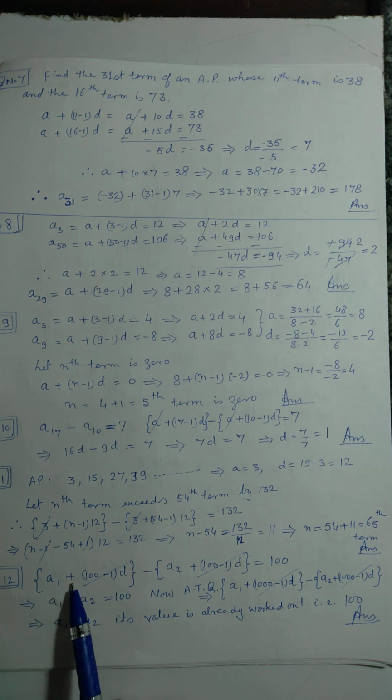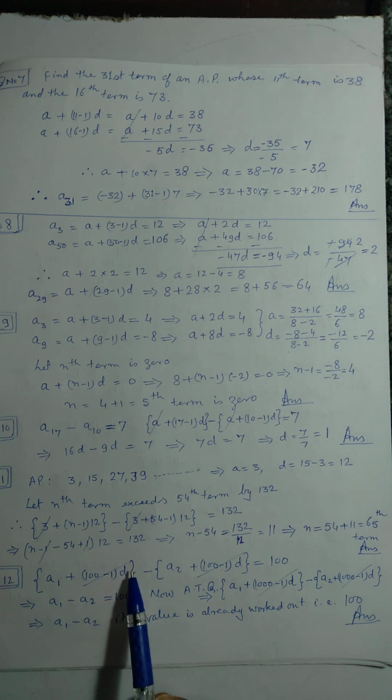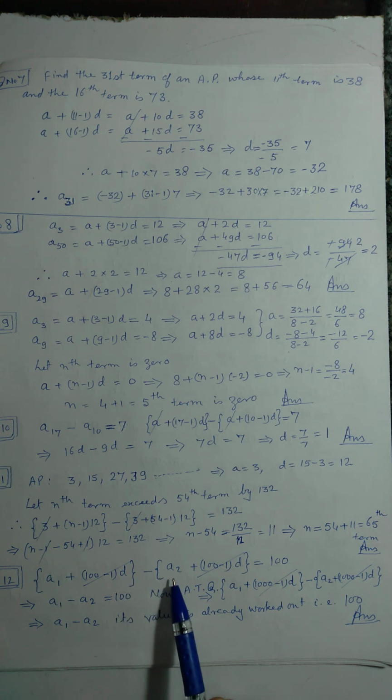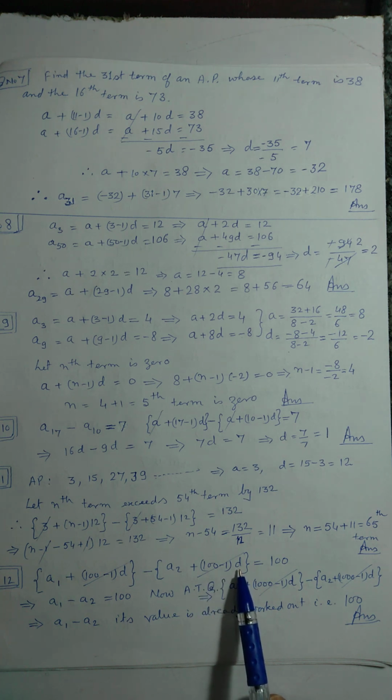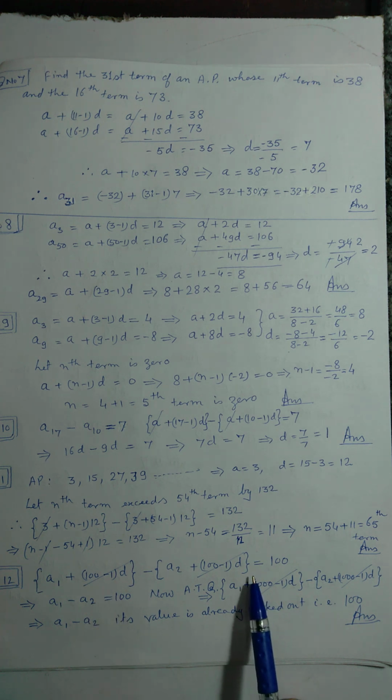So A1 plus 100 minus 1, bracket closed, into D, whole closed by bracket, minus, in the second bracket I have written A2, the first term of the second arithmetic series, plus 100 minus 1 into D. The common difference is the same, that is why I have written D and D in both places.